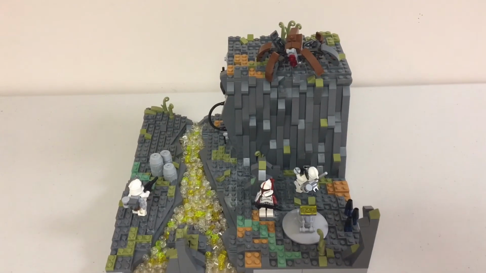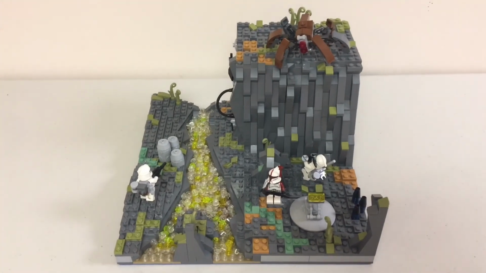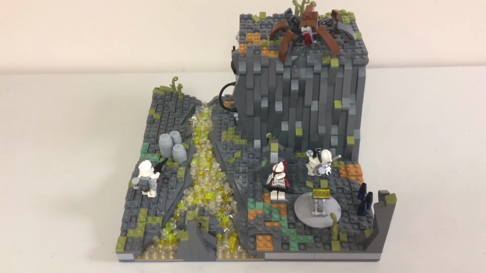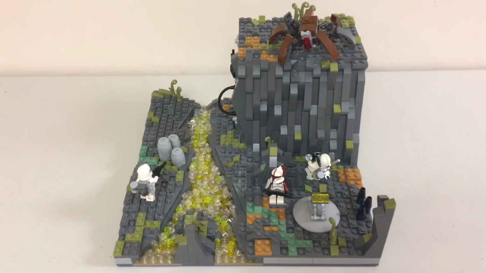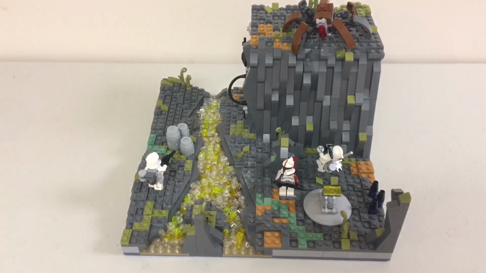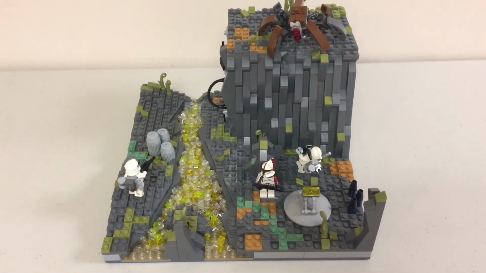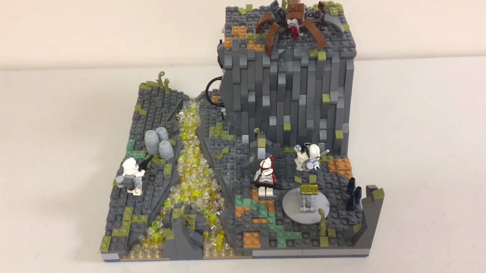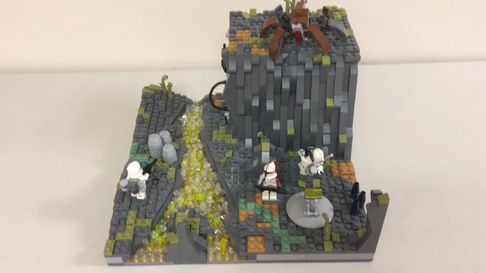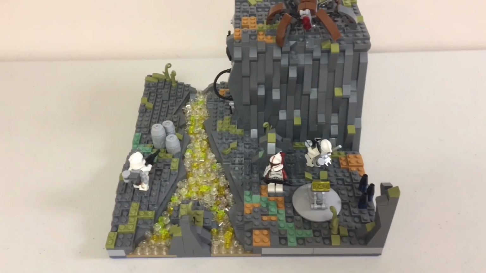And basically, at the time that I chose to build this mini MOC, at the beginning of the Clone Wars, it was the CIS, more specifically the Techno Union, that had control over this planet.